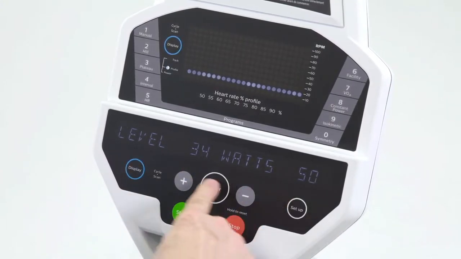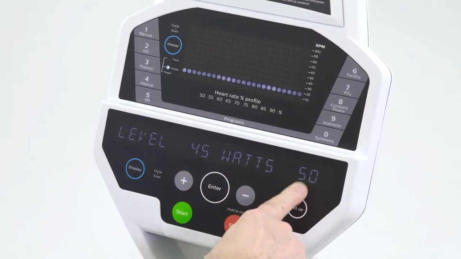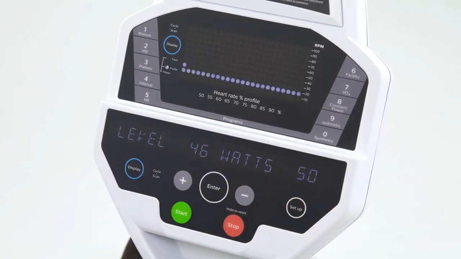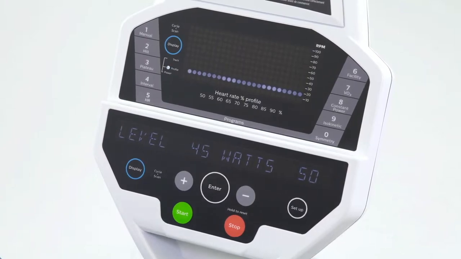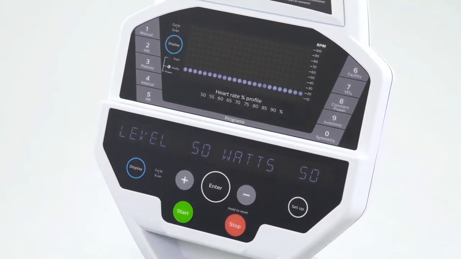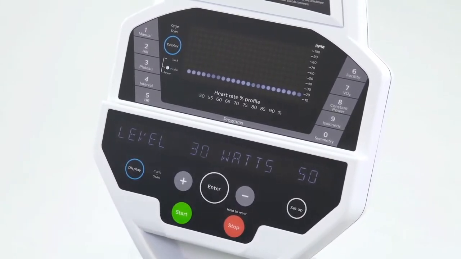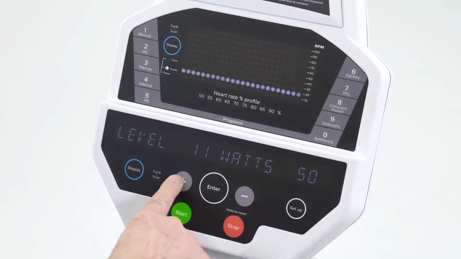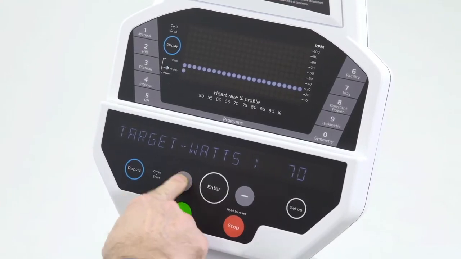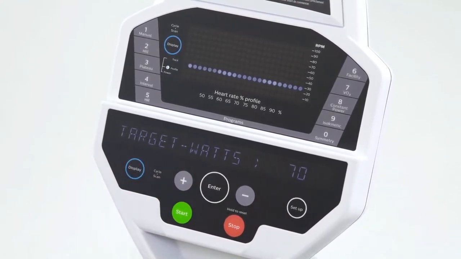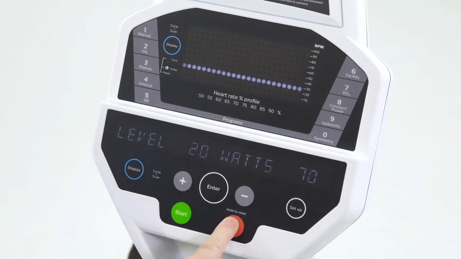So now when I press start, I am in a constant power mode where I look at my power, and I want it to be 50 watts. But if I'm well below the RPM I need to be, I'll have a high resistance. If I start to increase my pedal speed, the resistance will drop and will try to keep me at 50 watts. So the whole purpose of this program is to keep the user at a level of 50 watts. We can increase the watt levels during the program by pressing the up or down key.